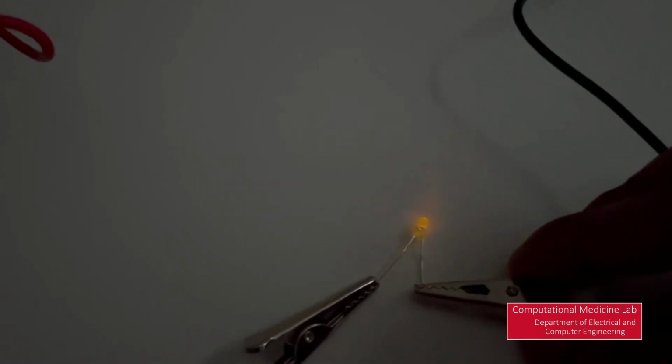So the positive terminal is connected to the positive terminal of the LED, and I'm going to connect the negative terminal to the negative terminal of the LED, which is the shorter end. See, the LED lit up. So the LED is turning on when I'm connecting it. It is powered by our lemon battery.